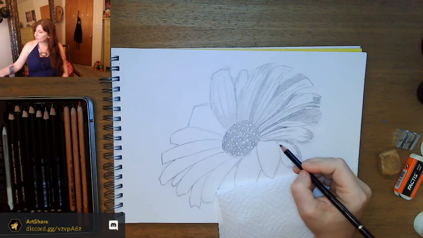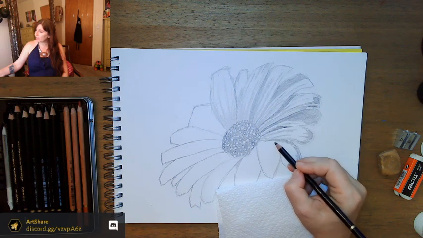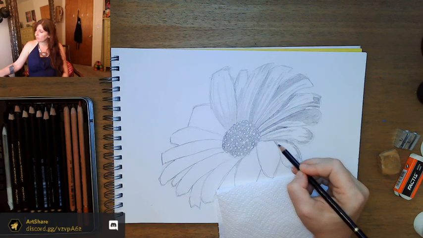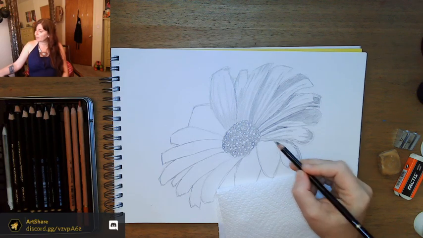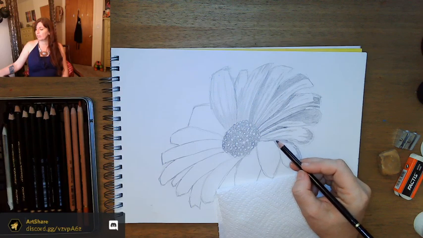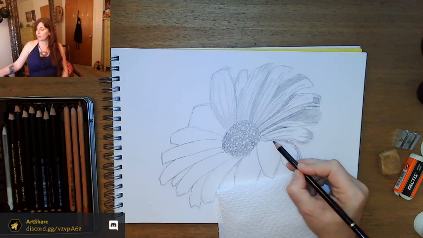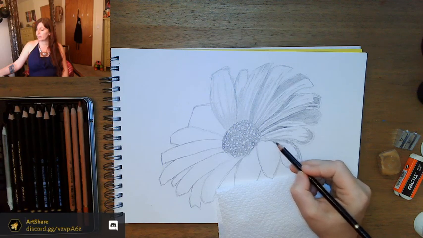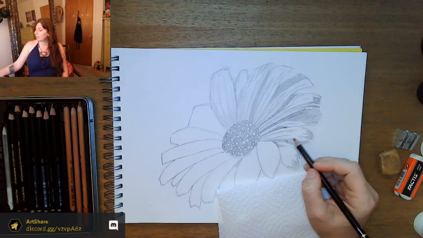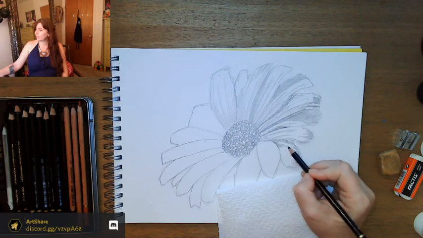All right, so we've got some interesting stuff going on here. And I'm using this opportunity. I noticed that this petal came over a little farther than I wanted it to. I wanted it to go in just a little bit more. So I'm using this opportunity to reshape it a little bit with my shadow. And you can do that because you're the artist. You can do whatever you want to your drawing.